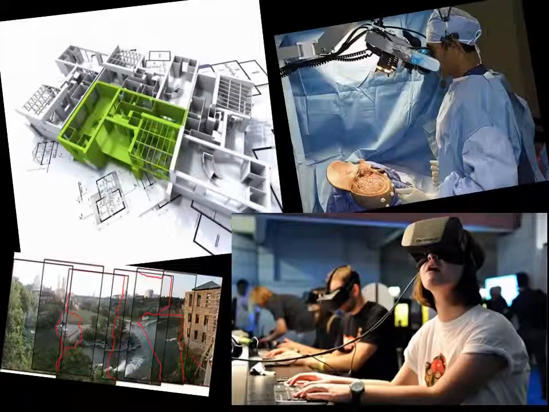The motivation for our project stems from the idea that gesture-based control combined with 3D rendering has many cool and useful applications. A few examples are architectural modeling, remote control for surgeons, immersive video games, and image stitching.